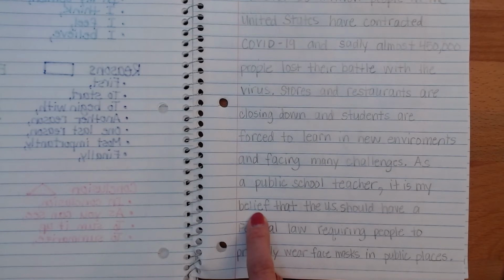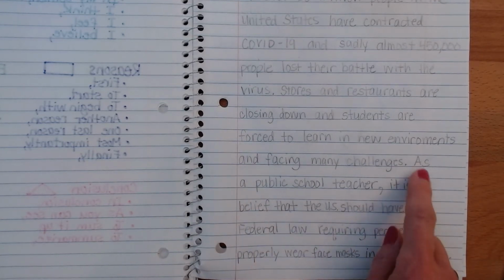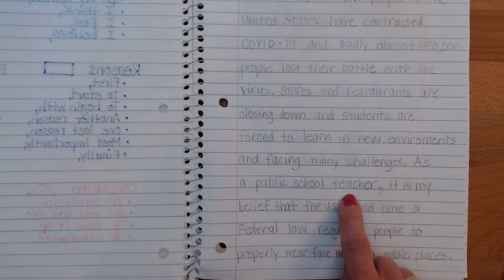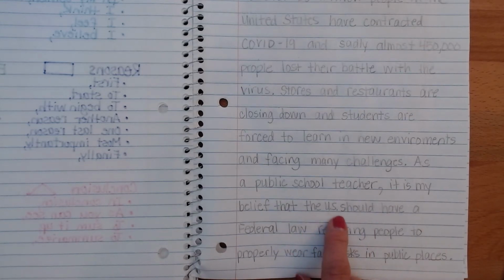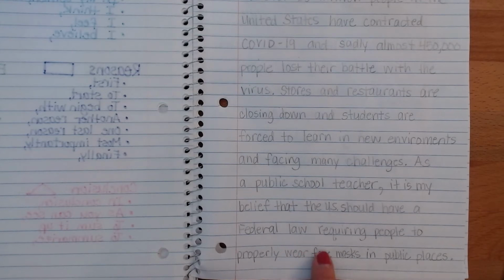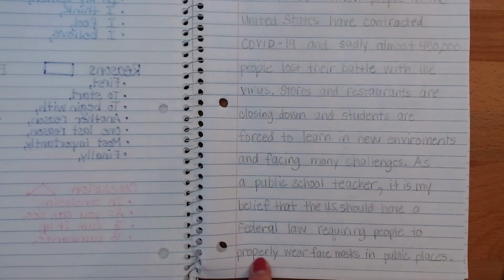It is my belief. Okay, and I started out by saying that I was a teacher. Okay, I could leave that part out and start with a capital letter right here. It is my belief that the U.S. should have a federal law requiring people to properly wear face masks in public places. I put that word properly in there because I see a lot of people wear their mask down around their chin.